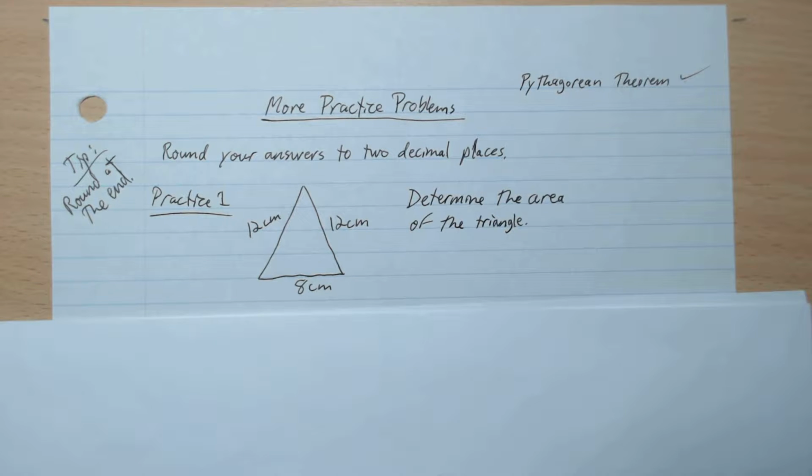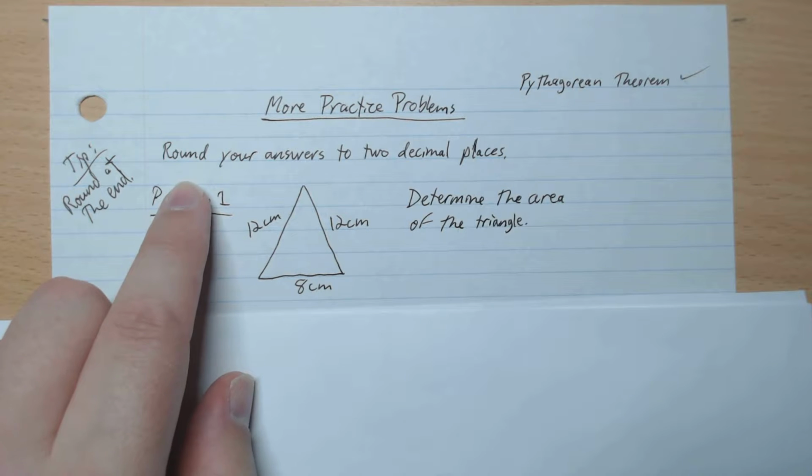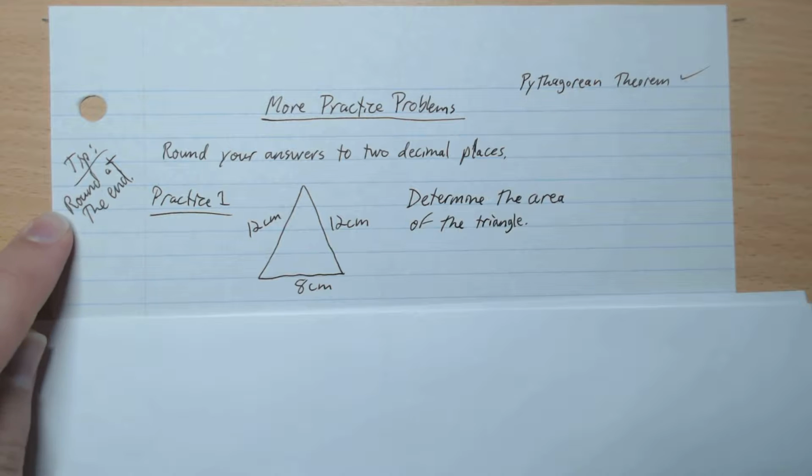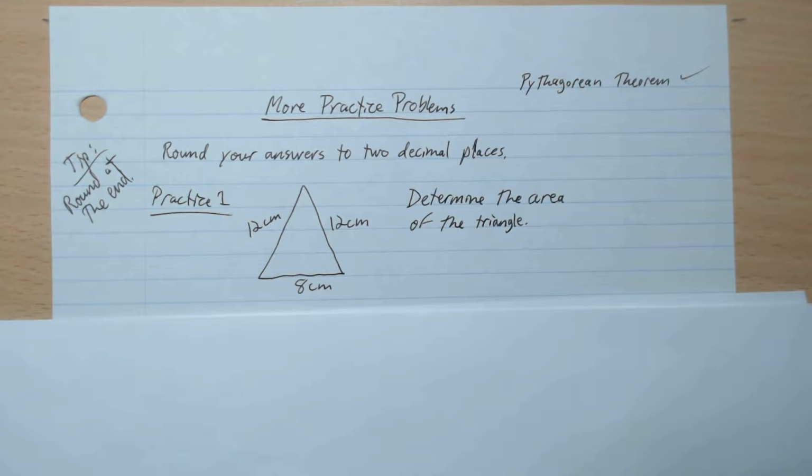And in this particular lesson, I won't be doing any examples. This is going to be just practice problems for you to practice first, and then I'll correct with you the solutions to the problem. So here we're going to ask you to round your answers to 2 decimal places. And just remember, a tip is to round at the end of your calculations, not as you go along.